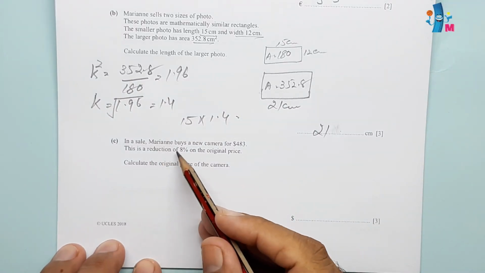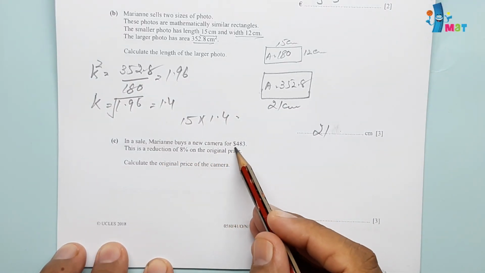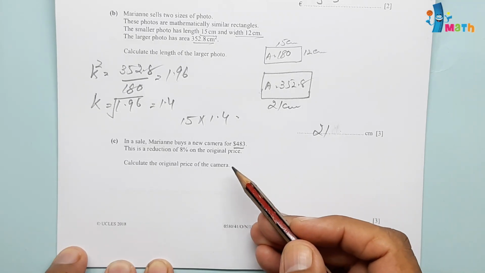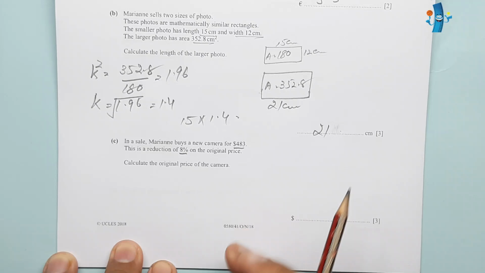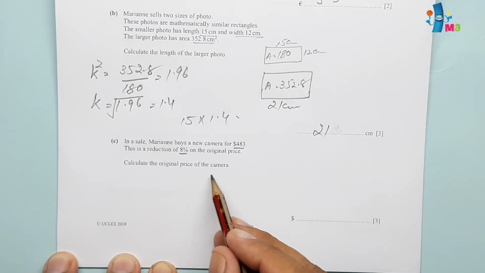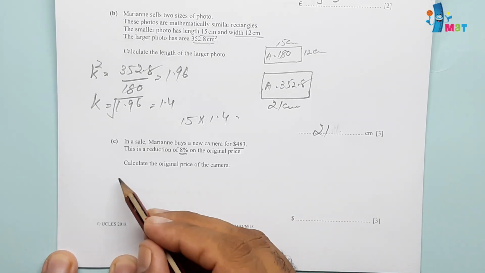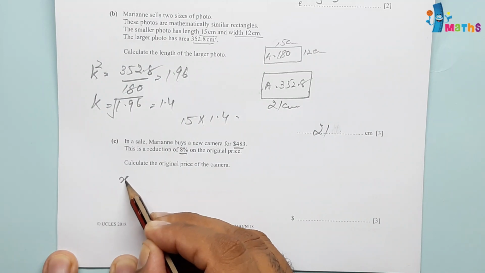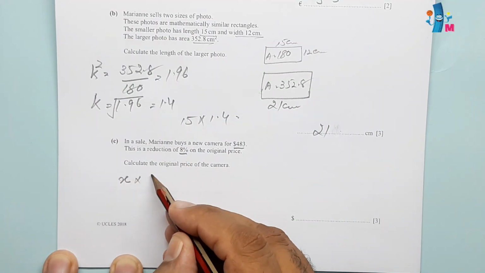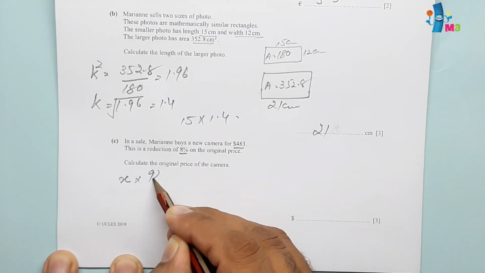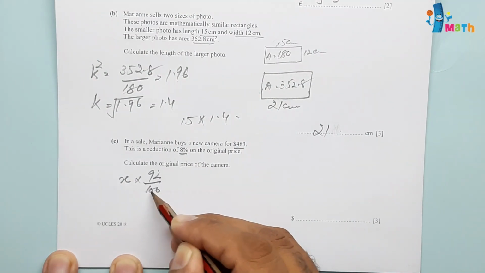In a sale, she buys a new camera for $483. This is a reduction of 8% on the original price. Calculate the original price of the camera. So suppose X is the original price and 8% is reduction. So she is paying 92%.